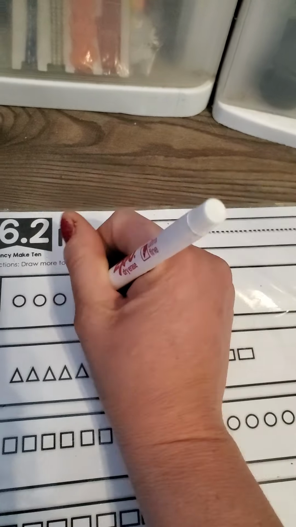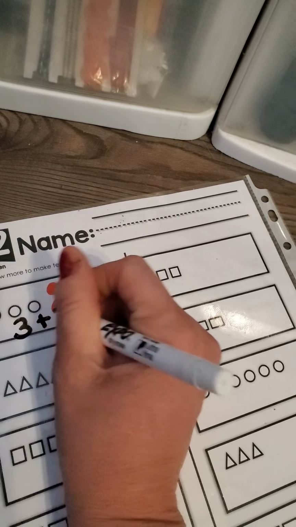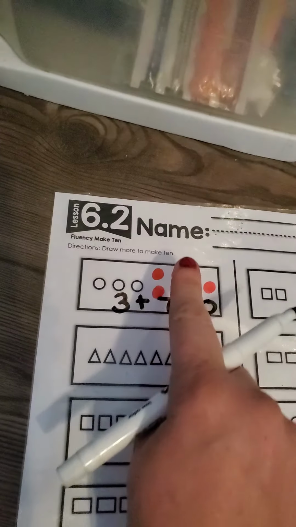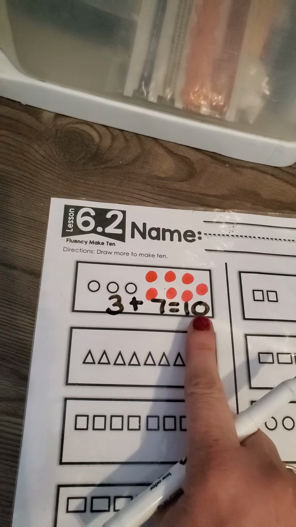So for my challenge, friends, if you want the challenge, we can write a math sentence that goes with this. 3 plus 7 equals 10. Because we started with 3, we got 7 more to get to 10.